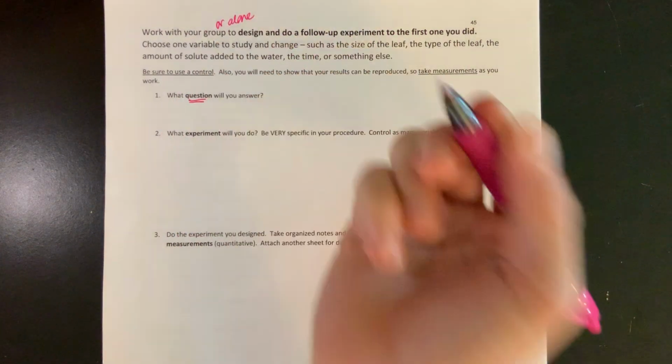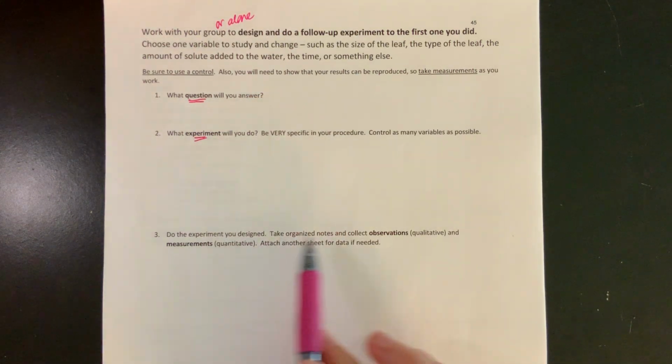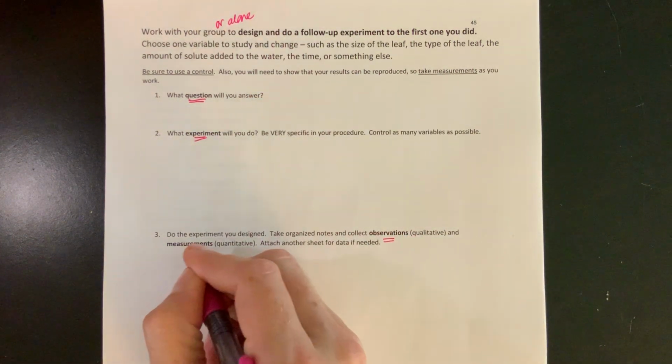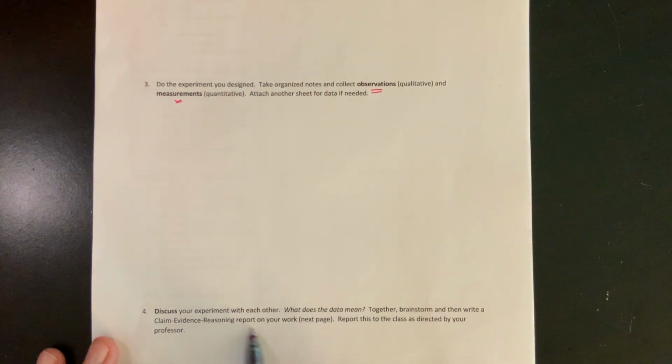So you're going to state your question, give the experiment, be very specific, do the experiment, collect some data. And then at this point, if you're working with someone else, talk to each other about it, and then write up your report for that follow-up experiment.